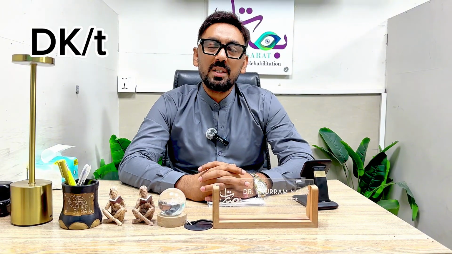Previously, people used the hard lenses. The material used in the hard lenses was polymethyl methacrylate, PMMA, and that material was very hard, hard to handle, and not even flexible. The very bad thing about the hard lenses was that the Dk over t value was almost zero. So what is Dk over t value?